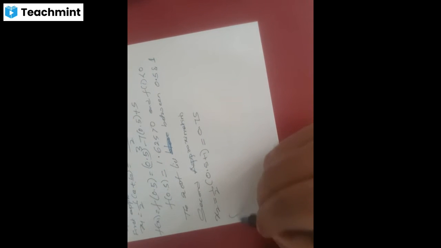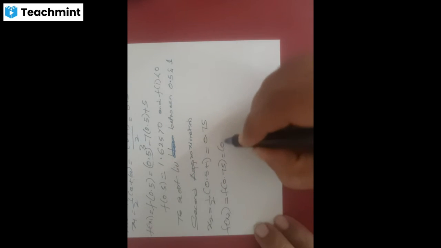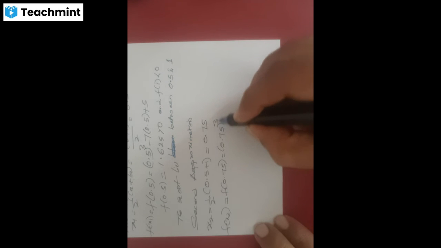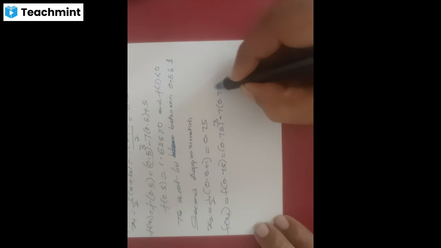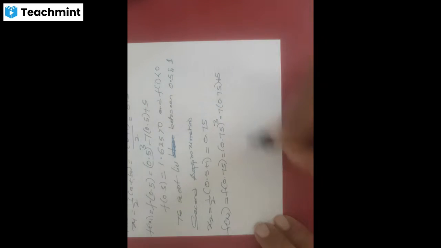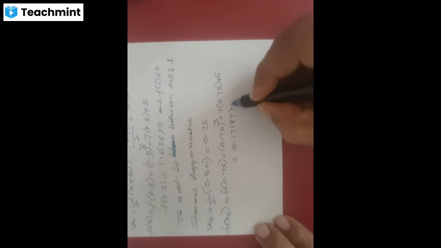Then find f of x2. F of x2 is equal to f of 0.75, which is 0.75 whole cube minus 7 into 0.75 plus 5. After simplification, we get 0.17187, which is positive, greater than 0, and the previous negative was f of 1.